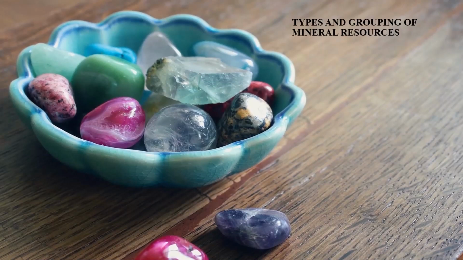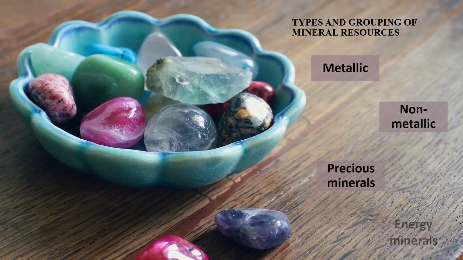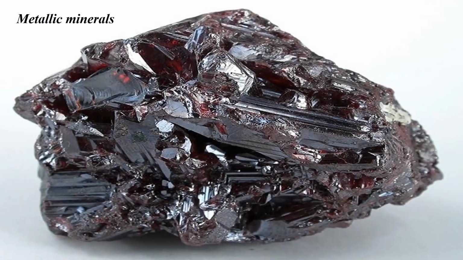We know that mineral deposits are diverse in nature and composition, and that reflects their origin. They can be divided into different categories such as metallic, non-metallic, precious, and energy minerals. Metallic minerals include those which are very common, that are iron, aluminum, copper, zinc, lead, gold, tin, chromium, and so on.